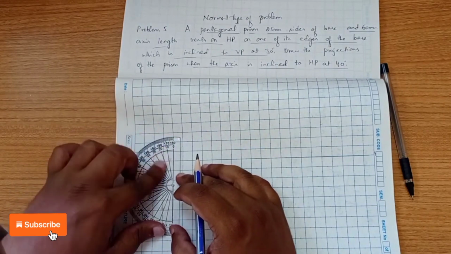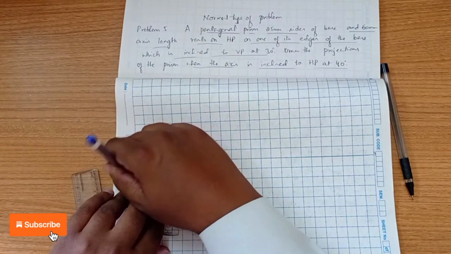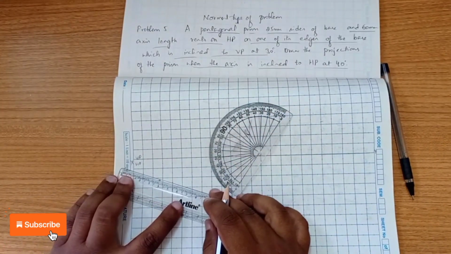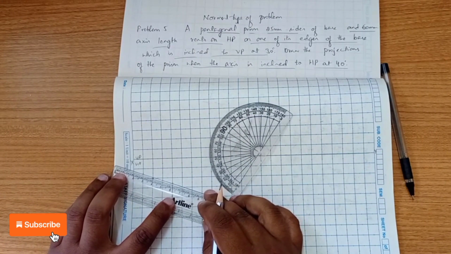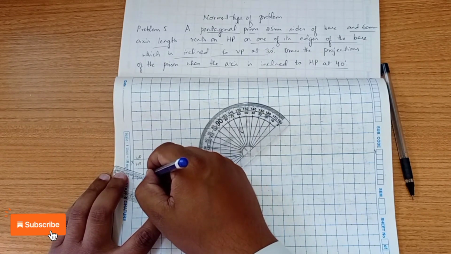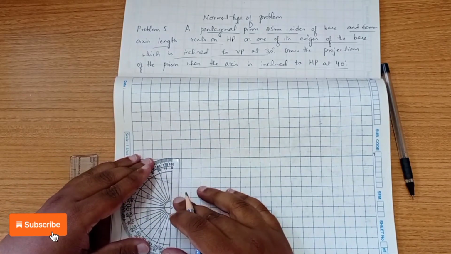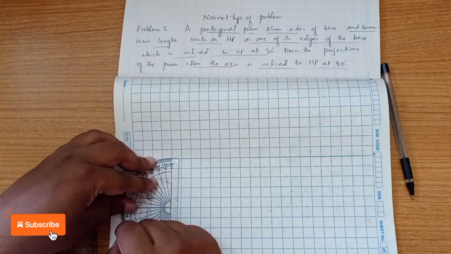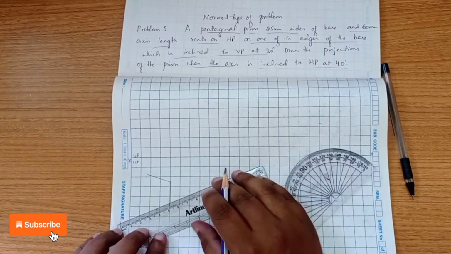From that reference point we are marking 72 degree and drawing a line of length 25 to that marked angle point. Again keeping at the other end point, marking 72 degree and drawing a line of length 25.